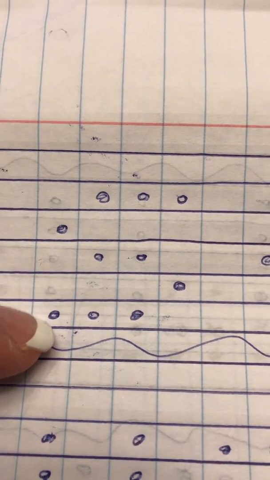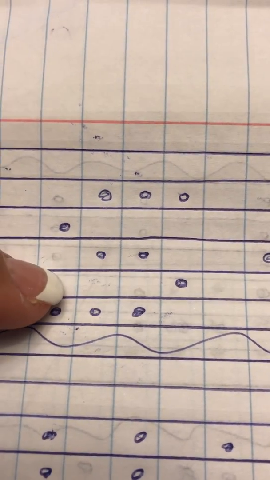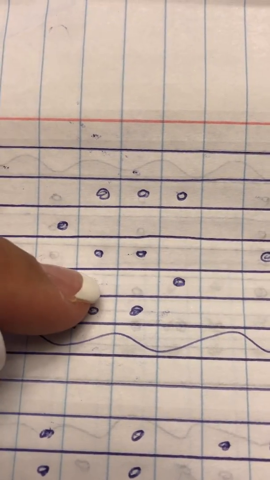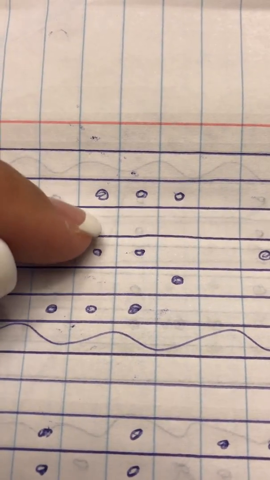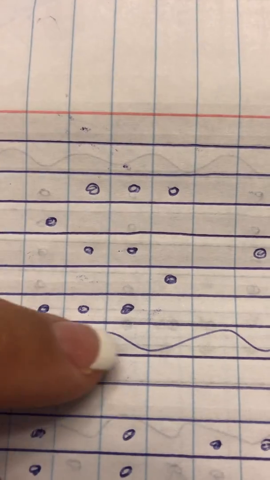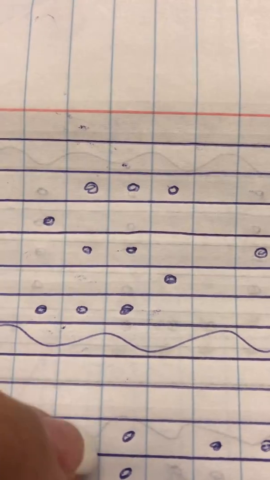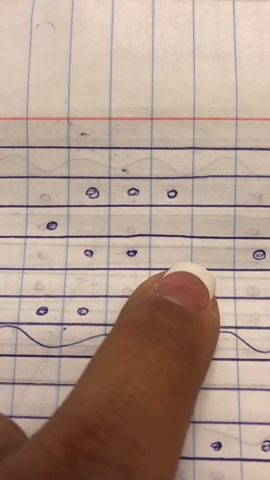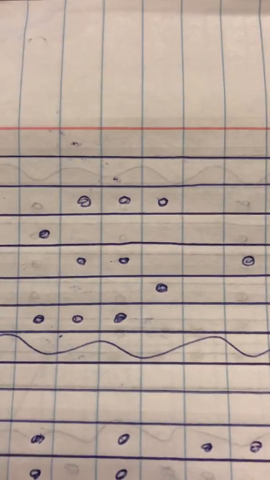Or you can start from here, put 1 and 7, skip 6, 5, put 1 and 4, 1 and 7, skip 6, 1 and 5, skip 4, 1 and 3. Repeat, and then skip 7, 1 and 6, skip 5, 4, 1 and 3.